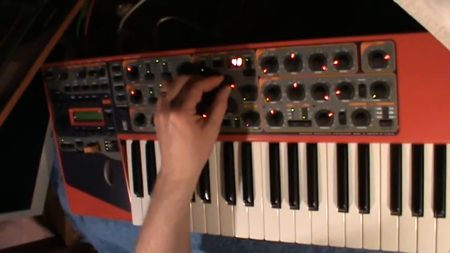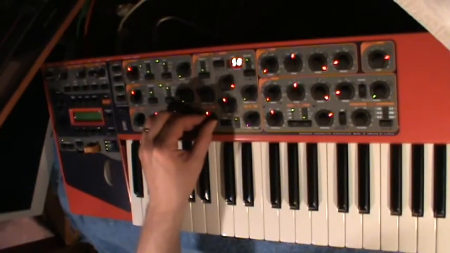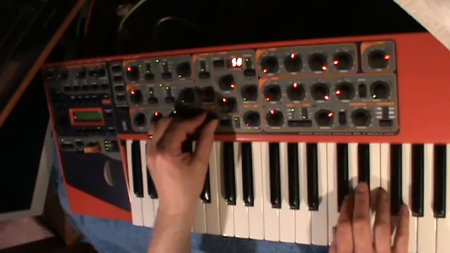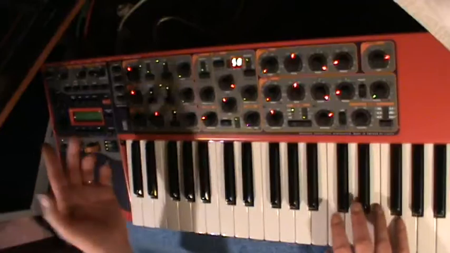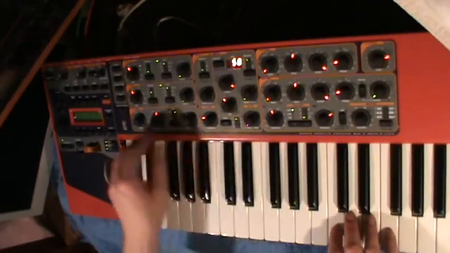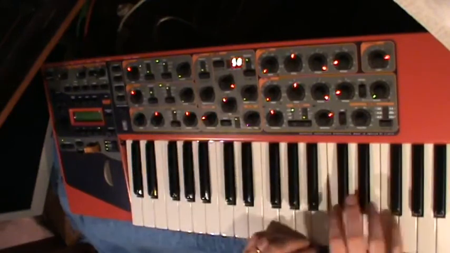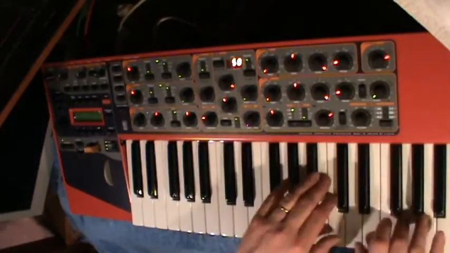An even greater distance between the oscillators here. And of course, to just give an example, we can set the modulation envelope to sweep the oscillator mod parameter.